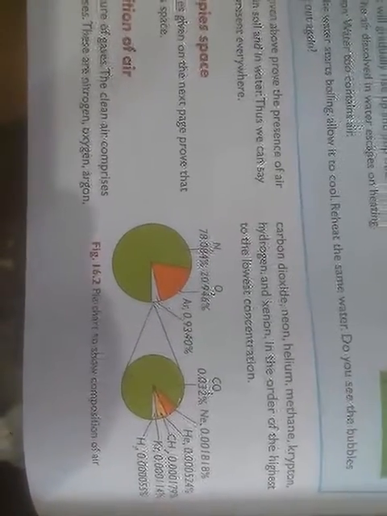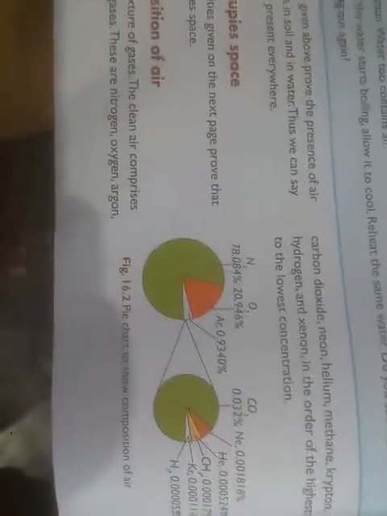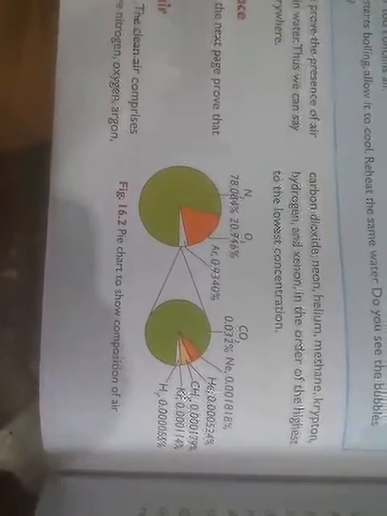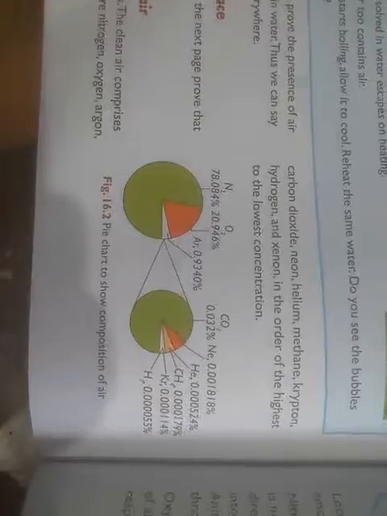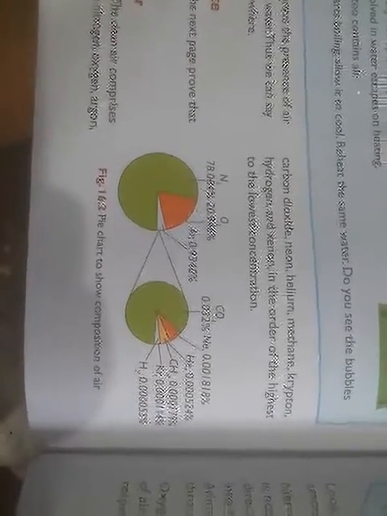Those are in a very small amount. One of the very important gases, oxygen, is present at 20.946%. So that is the composition of air. Now the gases which are present out here are very important to us: oxygen, carbon dioxide, neon, helium. These are all very important gases which have their own unique properties.